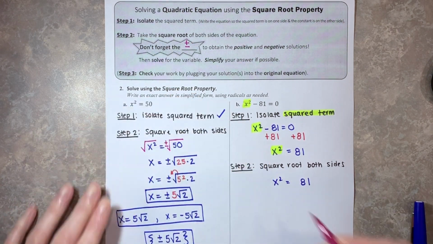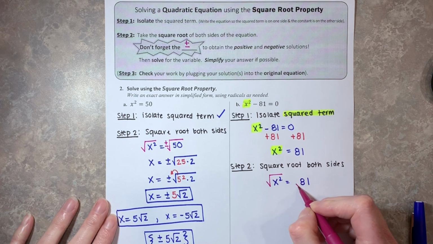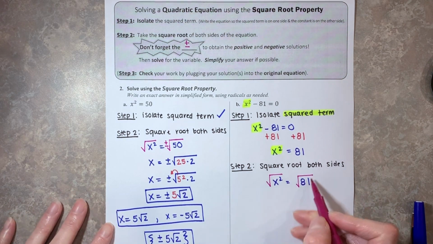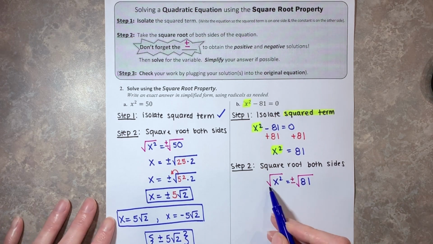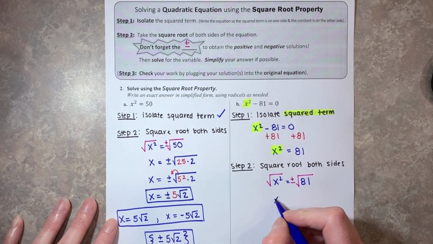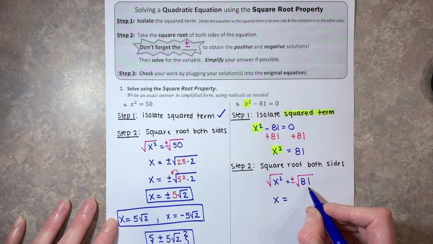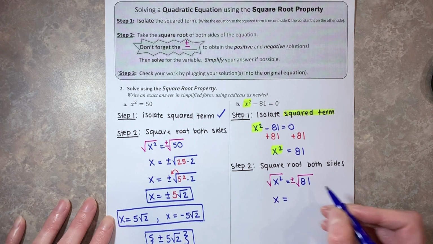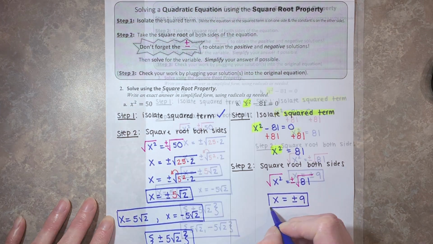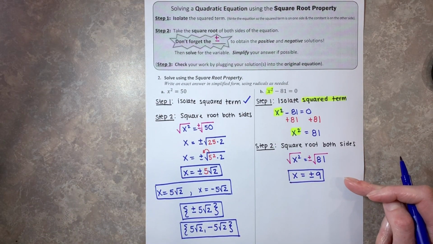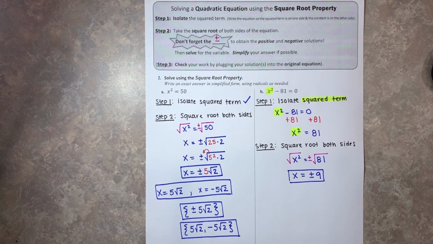And then we'll take the square root of the left side and the square root of the right side, and we'll make sure to include our plus or minus on the side that has the constant. The square root of x squared is just x, and 81 is a perfect square, and the square root of 81 is 9. So this leaves us with plus or minus 9. So we can write our answer like this, and I'm going to write the other possible ways to write our solutions as well.